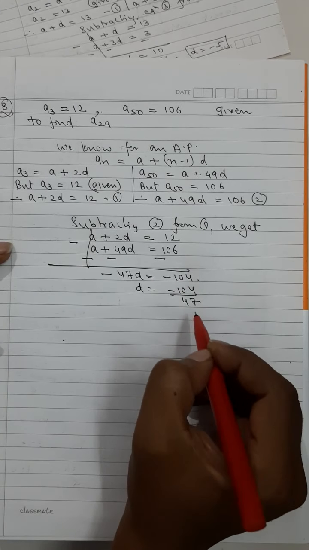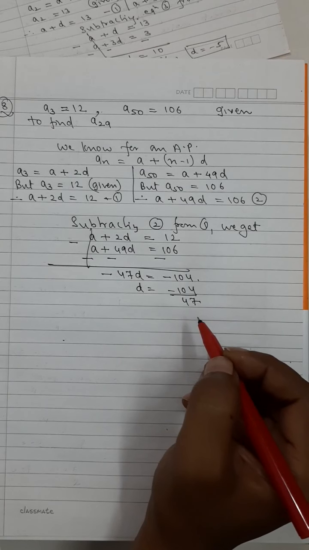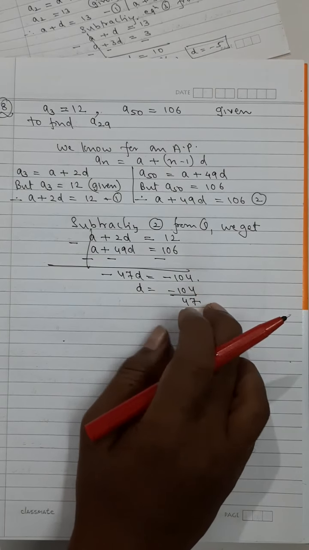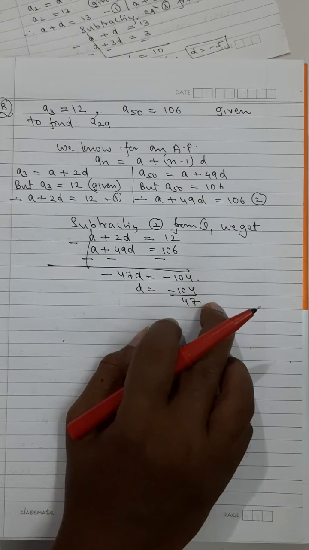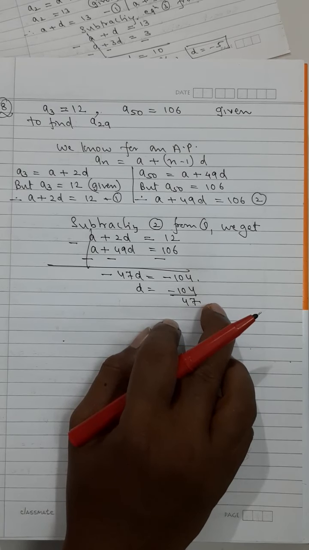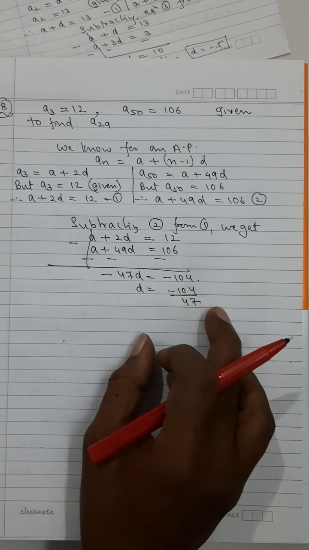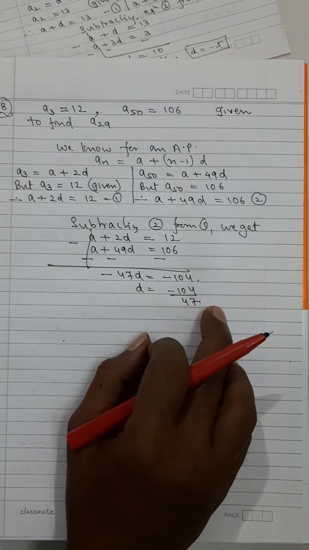2 7 4 2 8 9. Oh my god, this has come out something different. 106 is equal, right, the 50th term. Oh, the third term is 12.